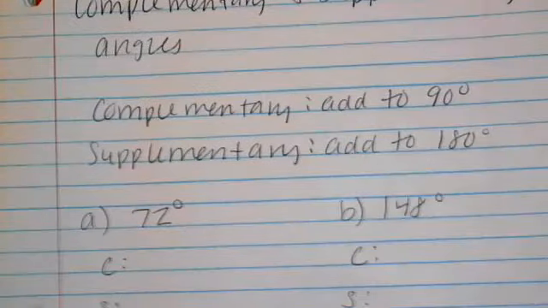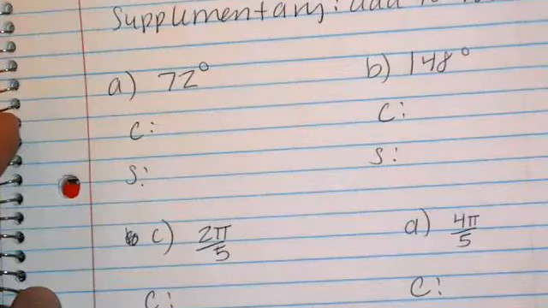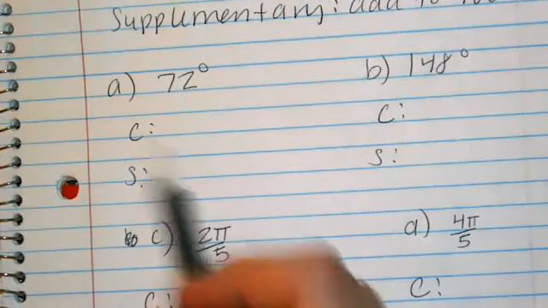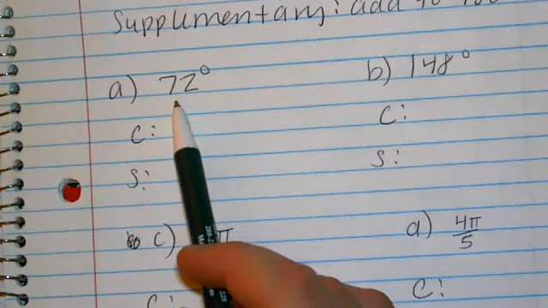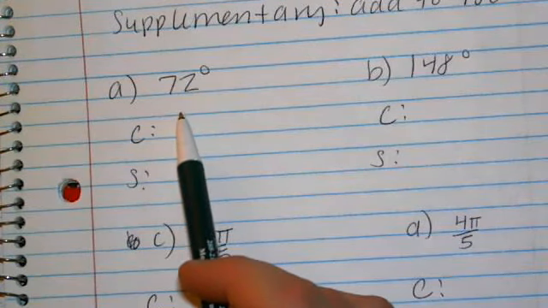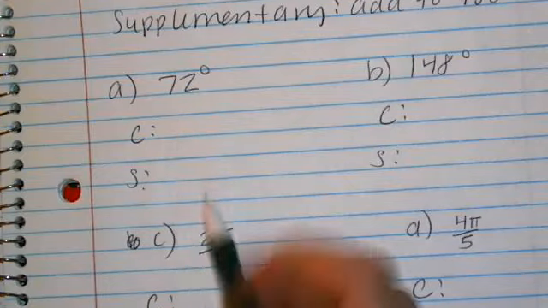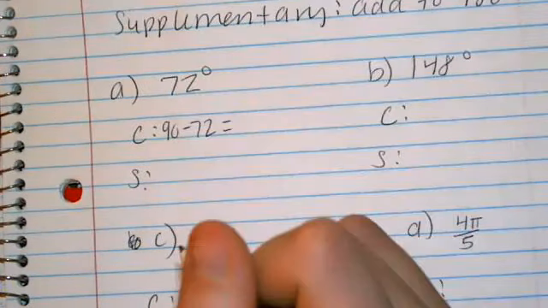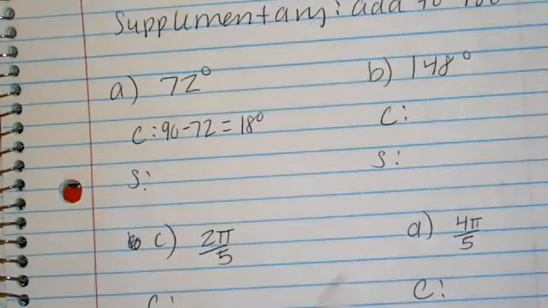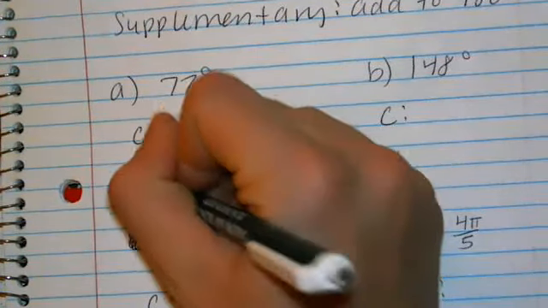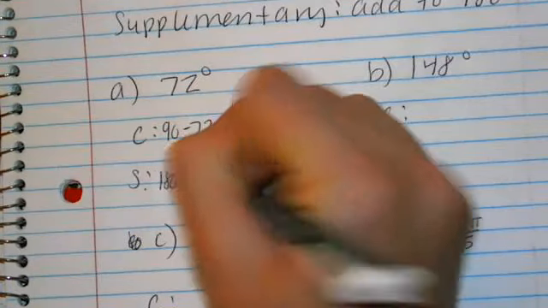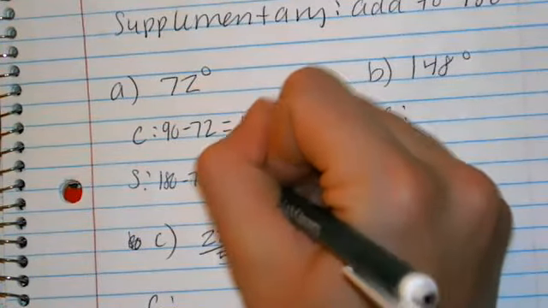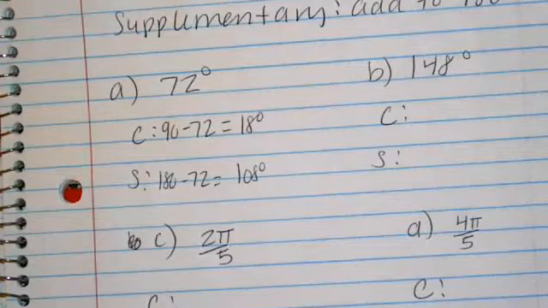So what I want to do is find the complementary and supplementary angle of each of the following. So let's look at 72 first. If it has to be an angle that adds up to 90 for complementary, that's just going to be 90 minus 72, which is going to give us 18 degrees. Supplementary, same thing, two things that add up to 180, so 180 minus 72. So that's going to be 108. Okay, that's it for that one.